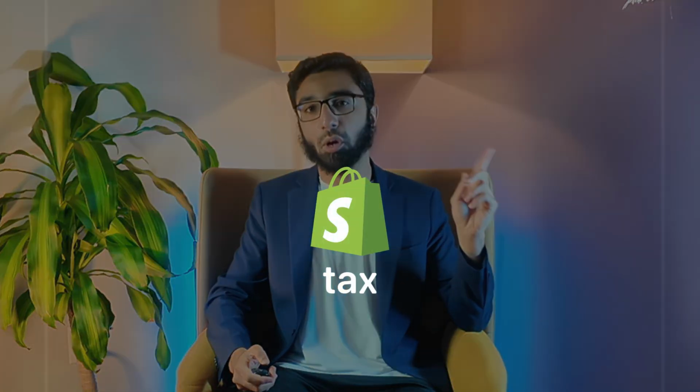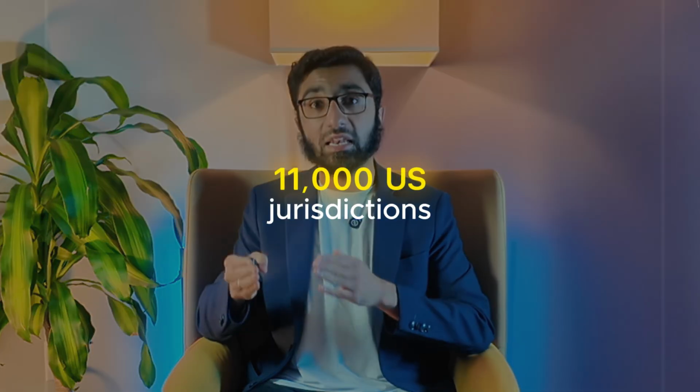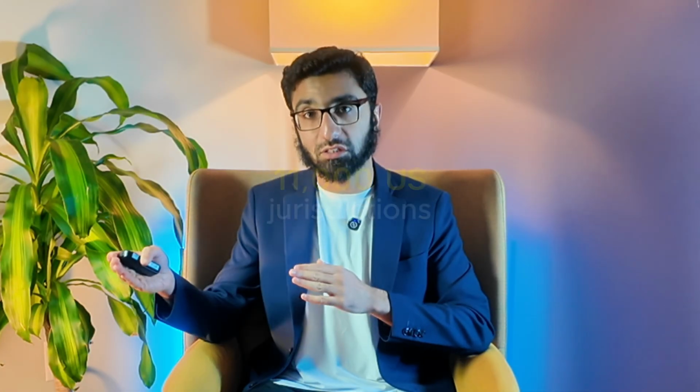So first up, Shopify Tax. This tool is built right into Shopify, so it's super easy for you to use. It's designed for simple tax calculations and does give you basic reports to help you stay compliant. Here's what it does well. It calculates US sales tax obligations for over 11,000 US jurisdictions.